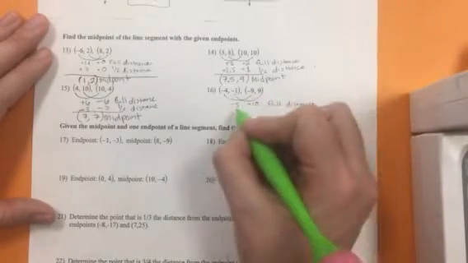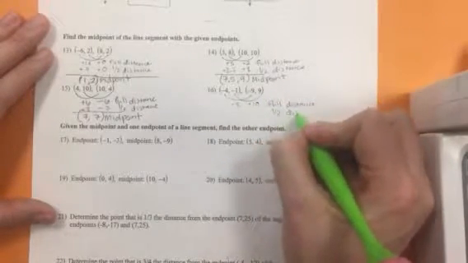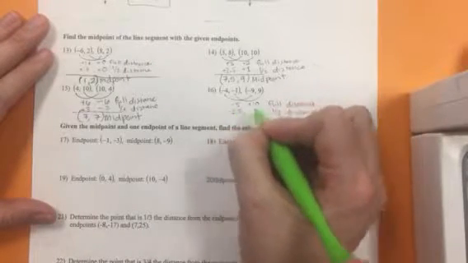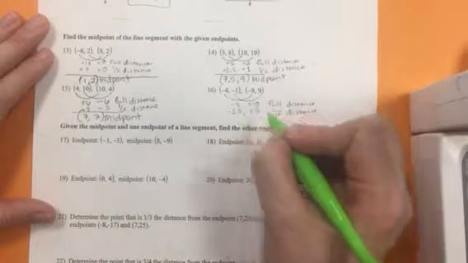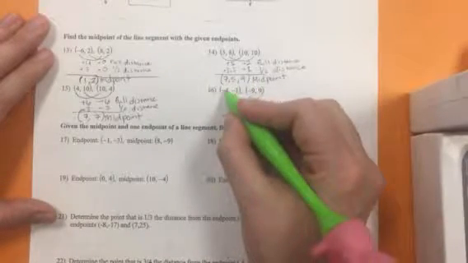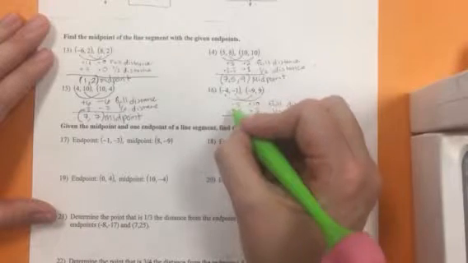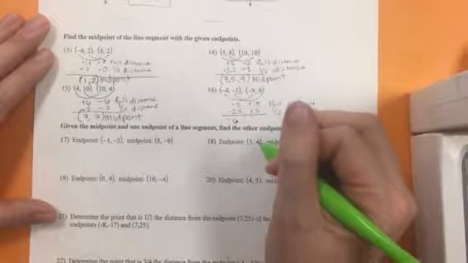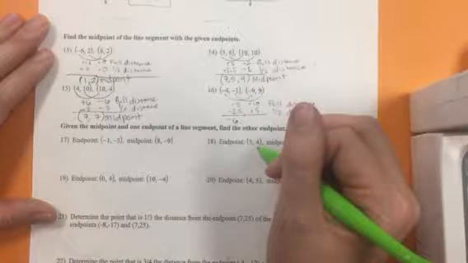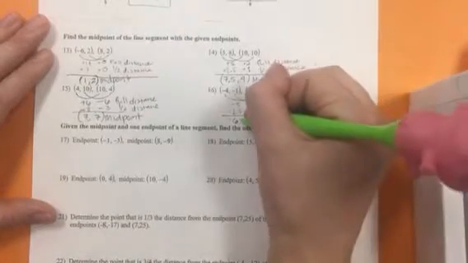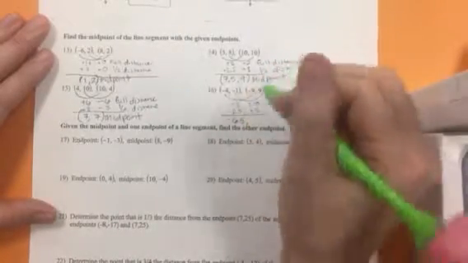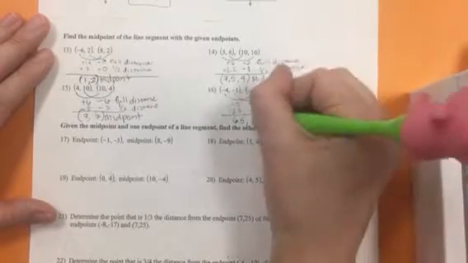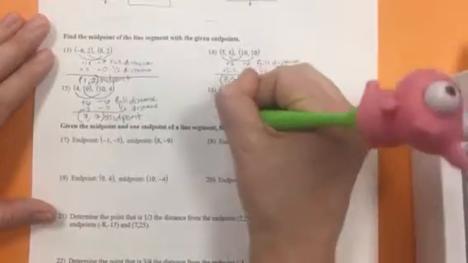Now, I have to take half of it to find the midpoint, which means -2.5 and +5. -4 minus 2.5 is -6.5, and -1 plus 5 is 4.